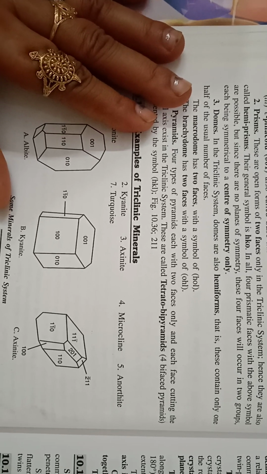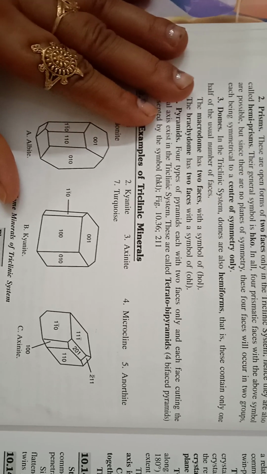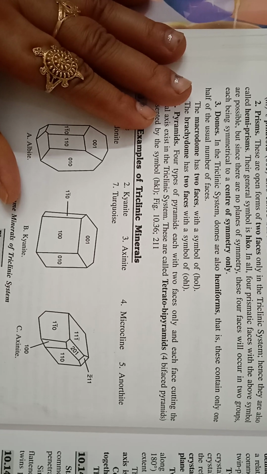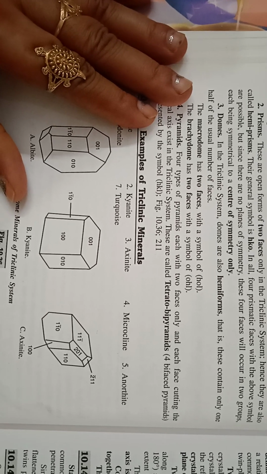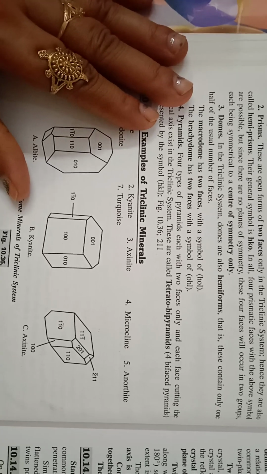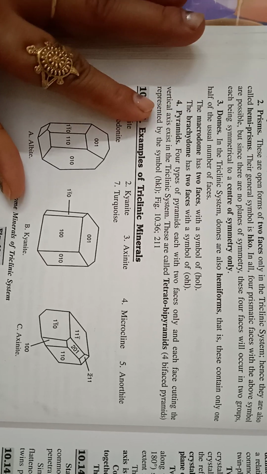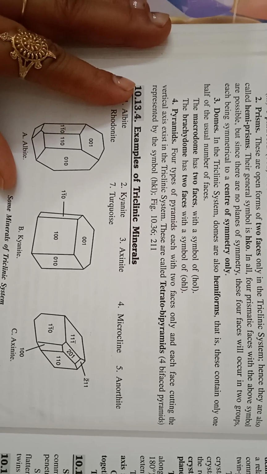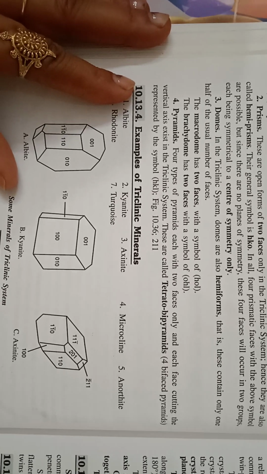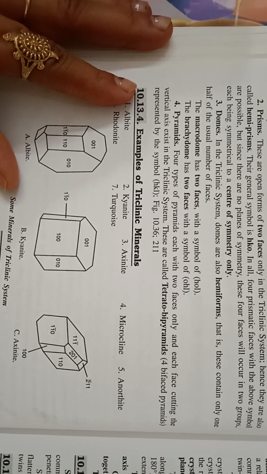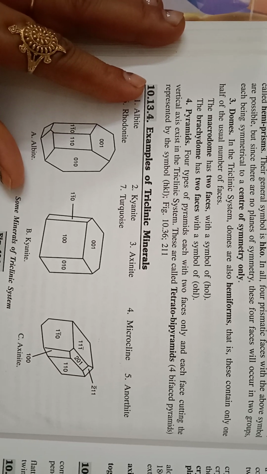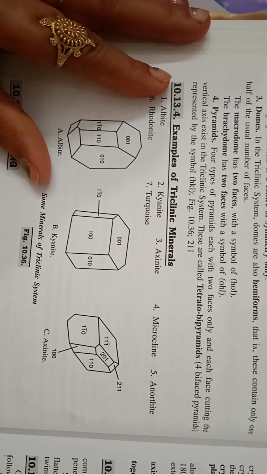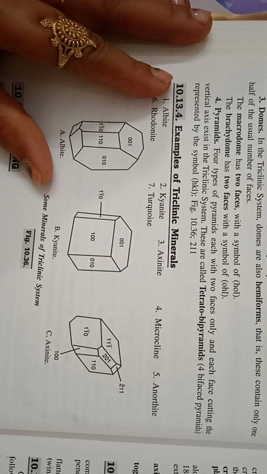In all, four prismatic faces with the above symbols are possible, but since there is no plane of symmetry, these four faces will occur in two groups, each being symmetrical to a center of symmetry only. Domes. In the triclinic system, domes are also hemiforms, that is, they contain only one half of the usual number of faces. The macrodomes have two faces with the symbol HOL, and the brachydomes have two faces with the symbol OHL. Pyramids. Four types of pyramids, each with two faces only, and each face cutting the vertical axis, exist in the triclinic system.